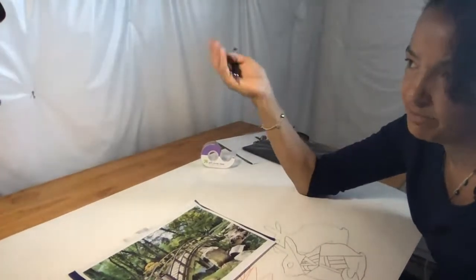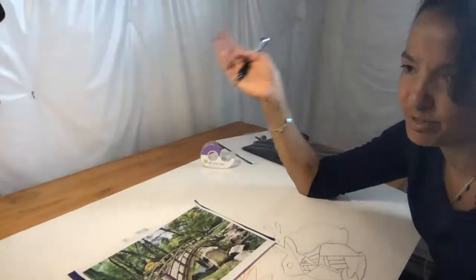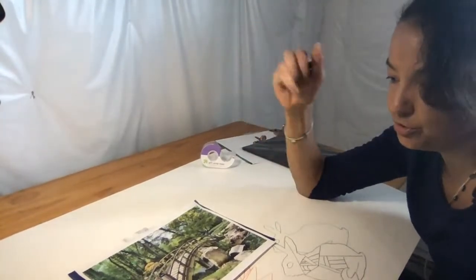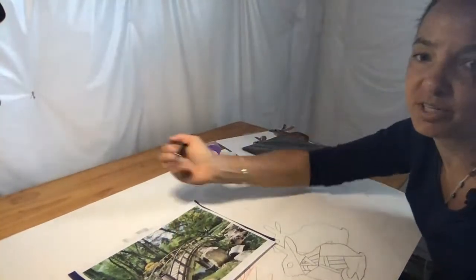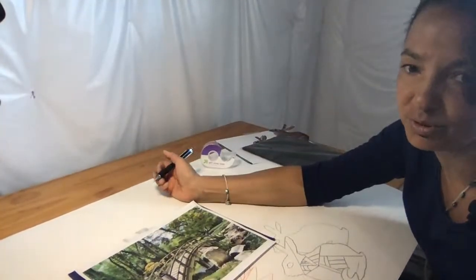And I mean, if you know a little bit of Photoshop, or even if you have a printer, I like it black and white because then you can see the shadows and the outlines a little better. But you could do a whole mural family portrait of this. I think that would be a really super cool thing to do.